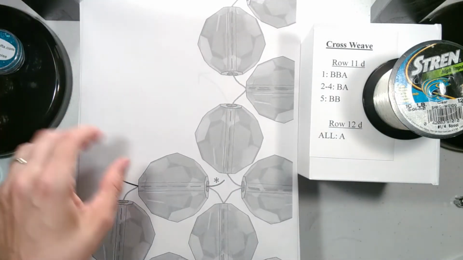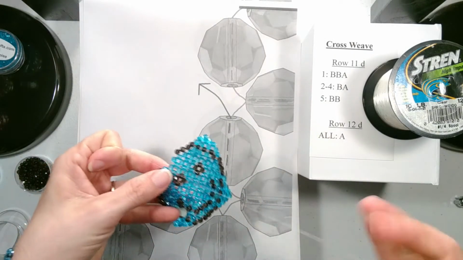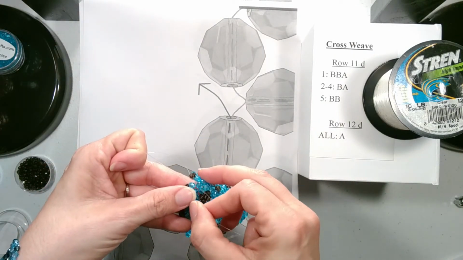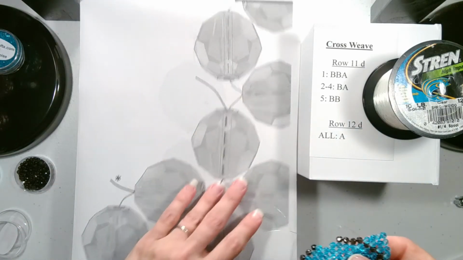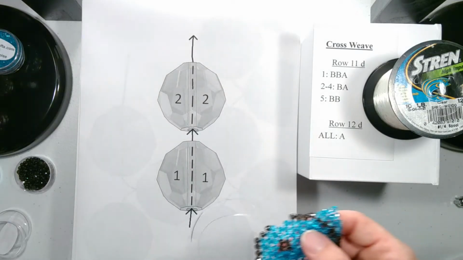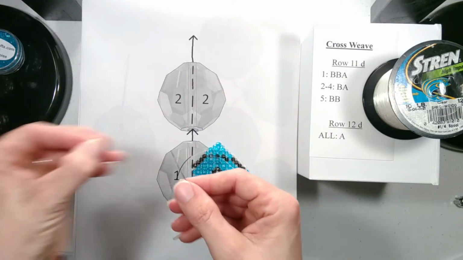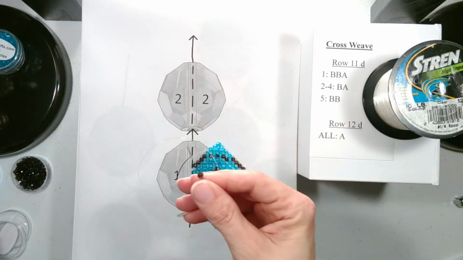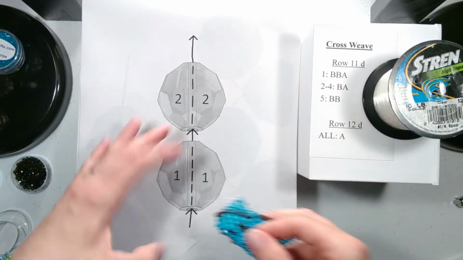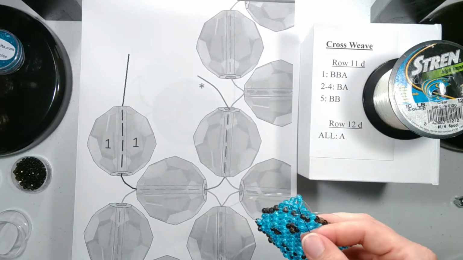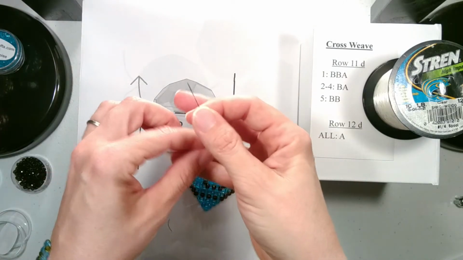Then we will take the string coming in towards our previous row and go through the next side bead. And with our other string, we will add our 2 beads. Let the first one drop down, and with the other string, we will cross the second one.